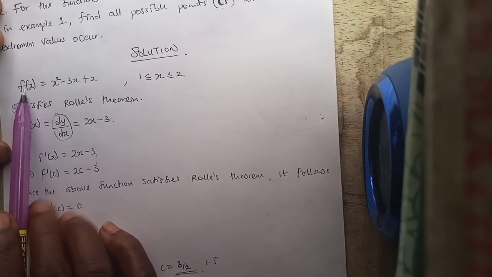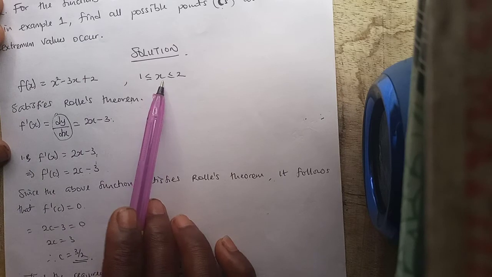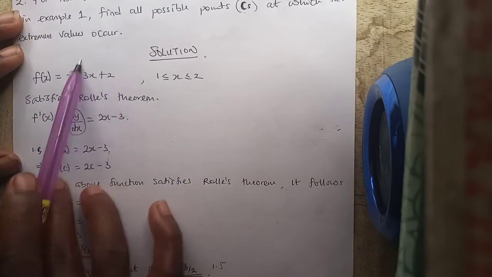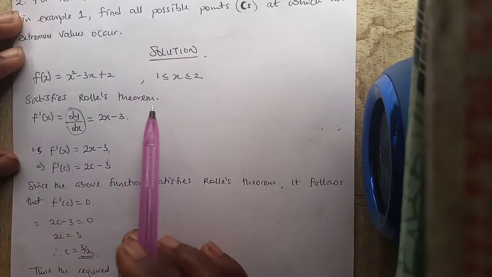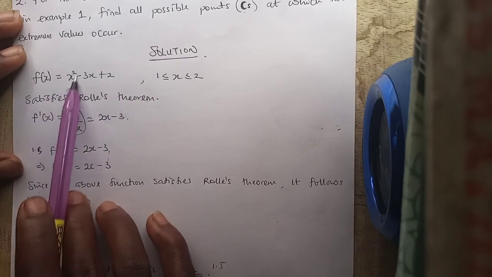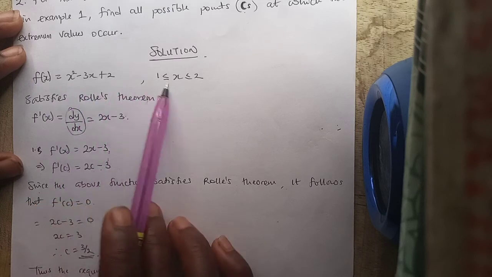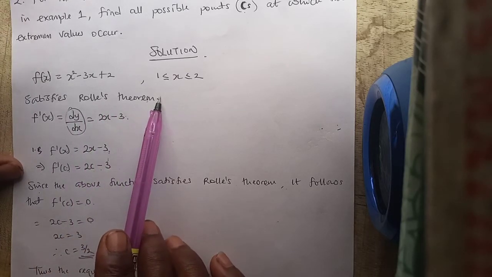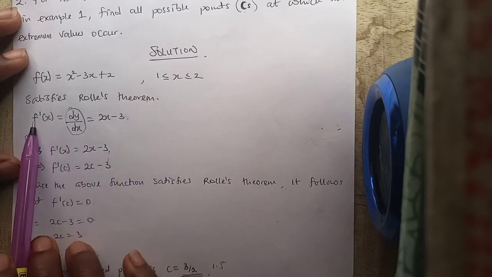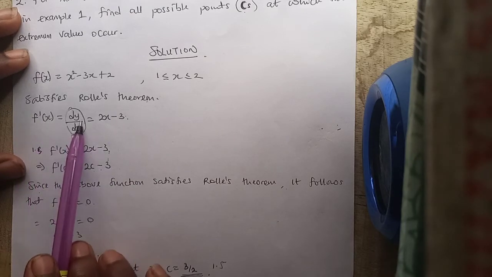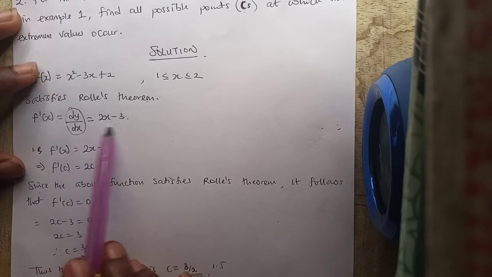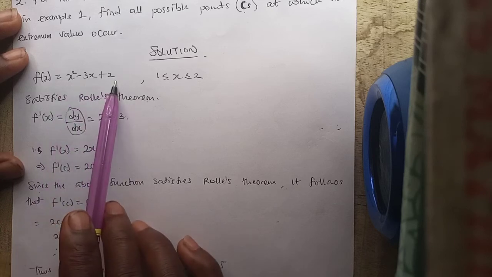So now, the solution is: since f of x is the only one that satisfies Rolle's theorem, this is the only function for which we will look for the point c of the stationary points. So f of x equals x squared minus 3x plus 2 with the closed interval 1 to 2 satisfies Rolle's theorem. We know that. So now, what is f prime of x? f prime of x means differentiation of y with respect to x, that is, differentiation of the function with respect to x, and this will give us 2x minus 3 using the rule for polynomials.